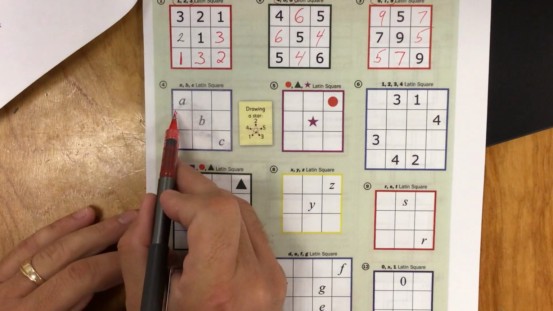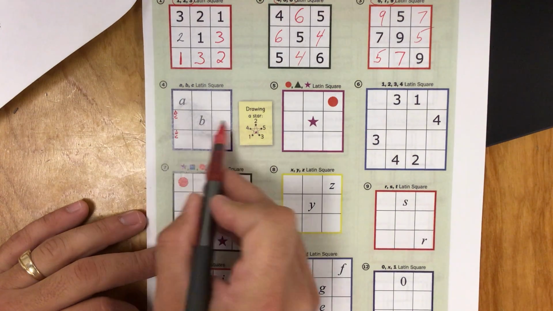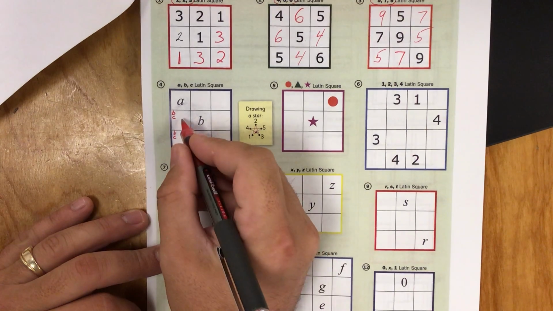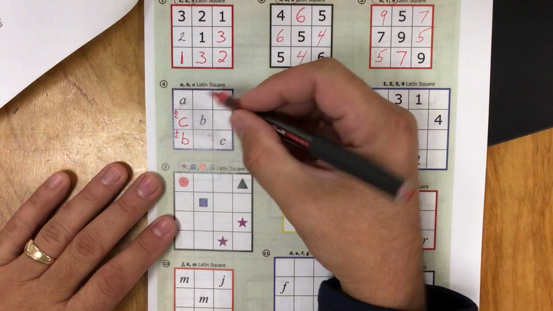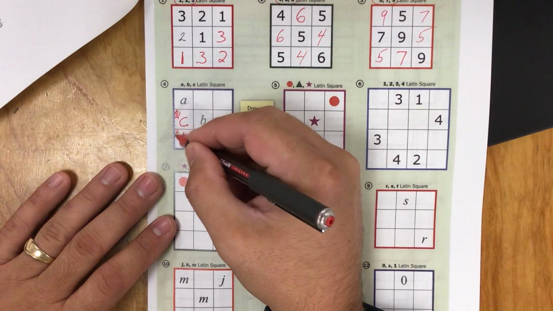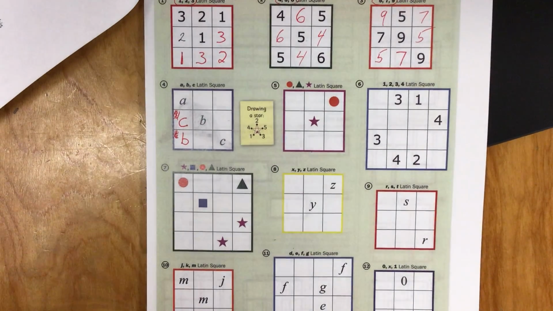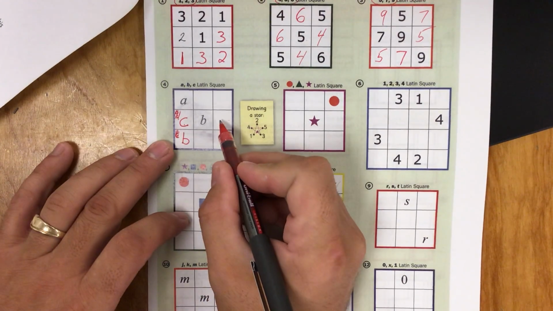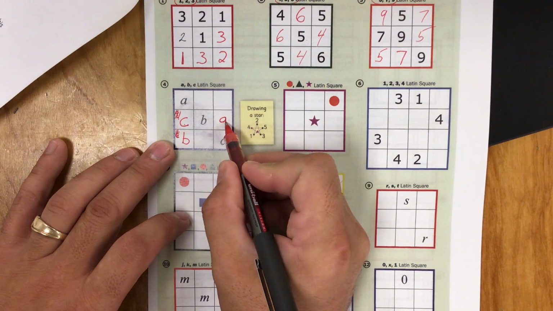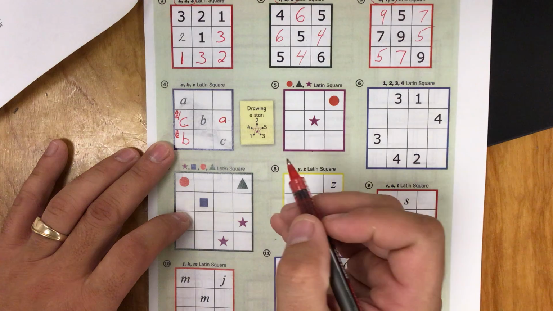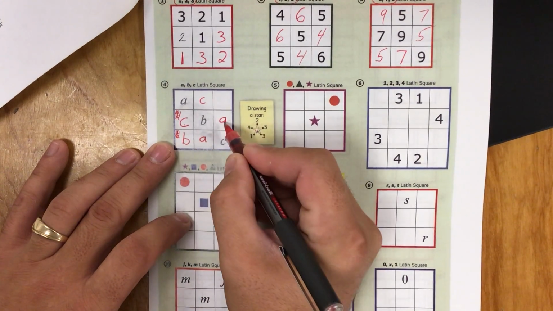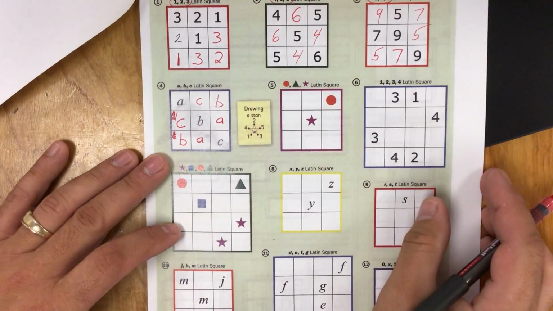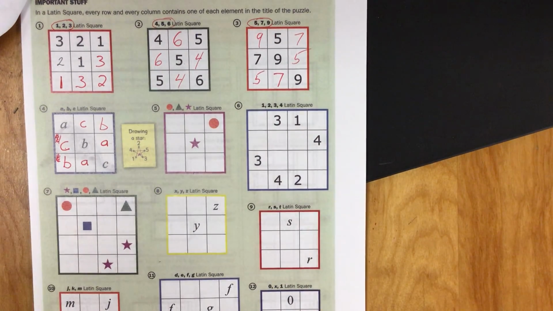But you'll notice that this cannot be B because there's already a B here. So that means this has to be a C, which means this has to be a B because A, B, C has to go up and down. Okay, so maybe my notes weren't even needed there. So now I have a C, B. This is an A missing. A, B, C, A, B, C. Perfect.